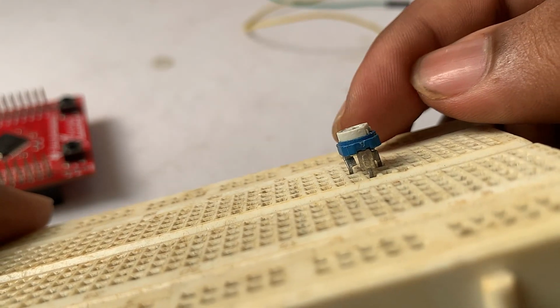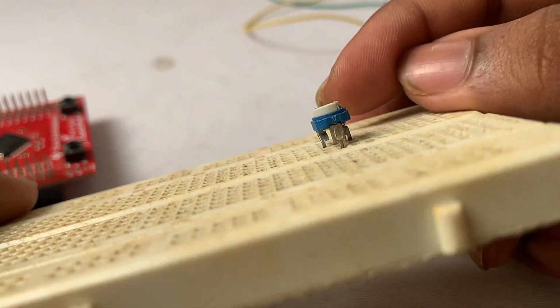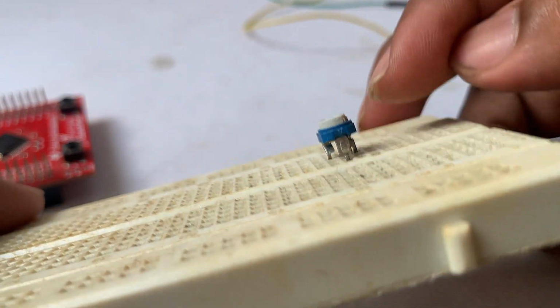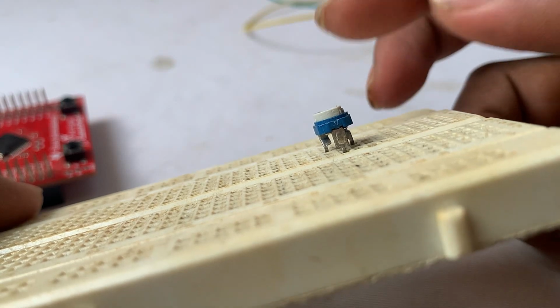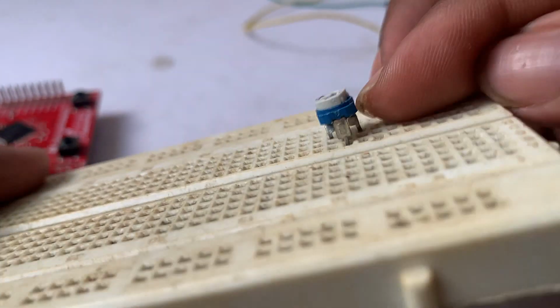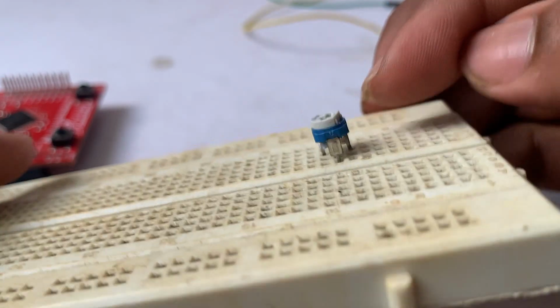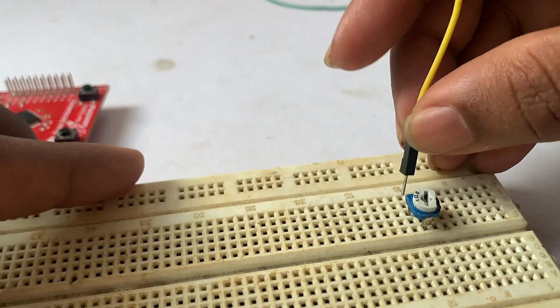So what I will do is I will connect this left terminal to the ground of this development board, the center terminal to the analog pin PE3 of the microcontroller, and the rightmost terminal to the power source, that is the 3.3 volt pin of the development board. So that's all about the connection. I am just going to make the connection.